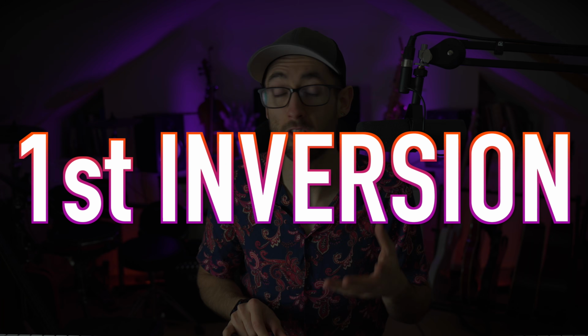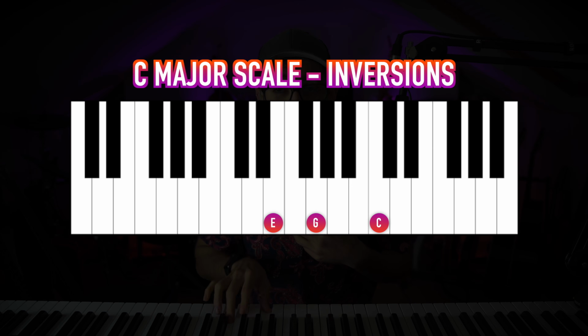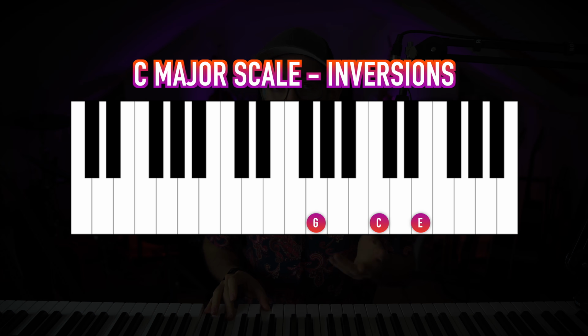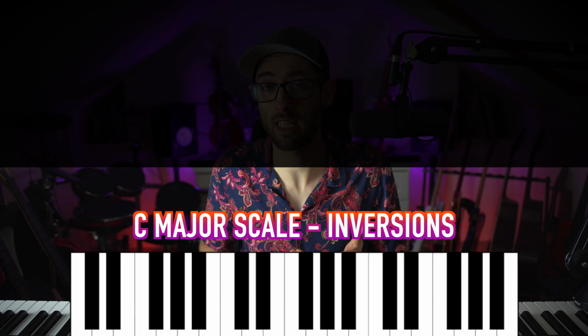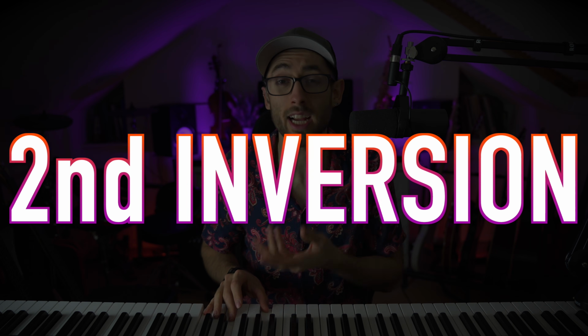Now, this is exactly the same 3 notes. It's still a C, an E, and a G, and therefore it's still a C triad. However, now we've inverted it, and we actually call this first inversion. We can do the same thing again to this chord and take the E off the bottom and play that on top. And this is still the notes C, E, and G, so it's still a C major chord, and this is called second inversion.